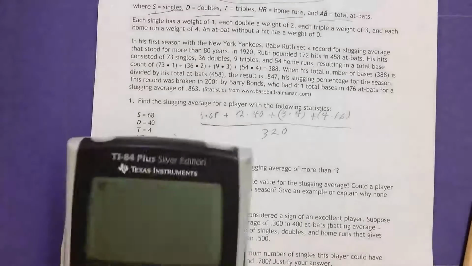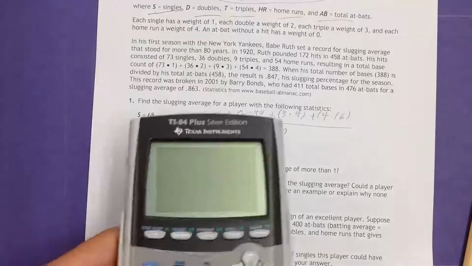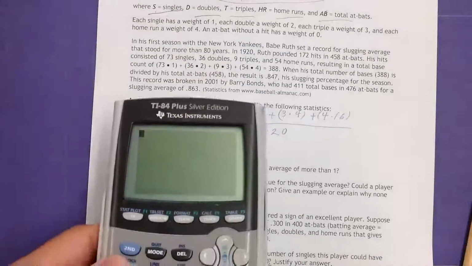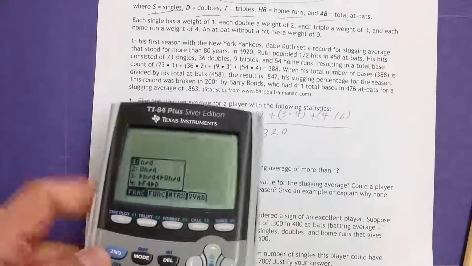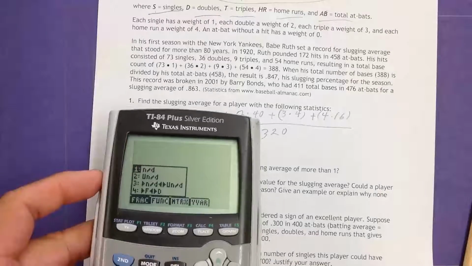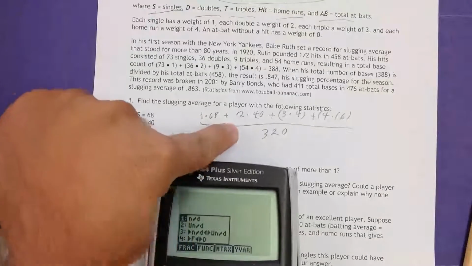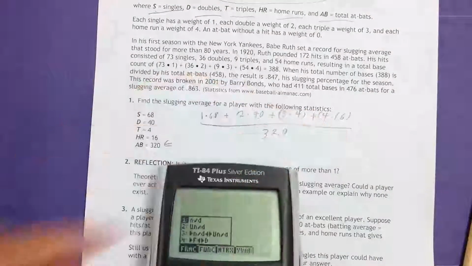And so let's see, in this calculator there's actually a little function. I'm going to show you guys real quick. Alpha Y1 brings up this menu, and I want to use that because that's going to be looking like this function right over here.